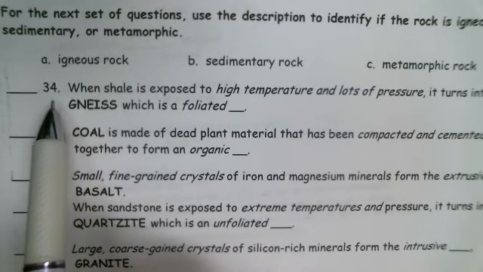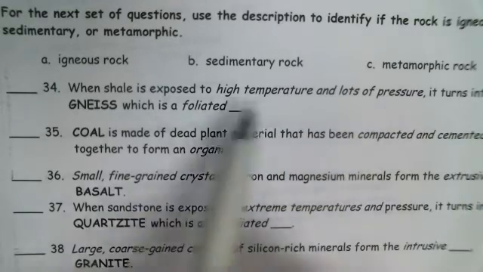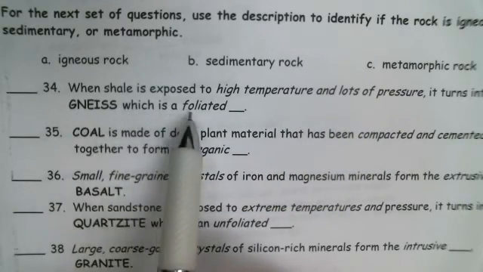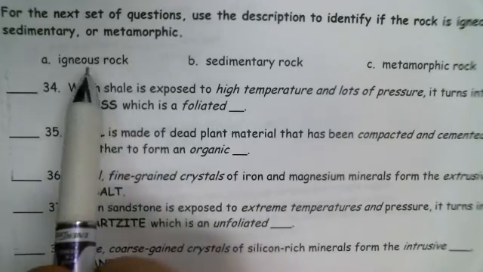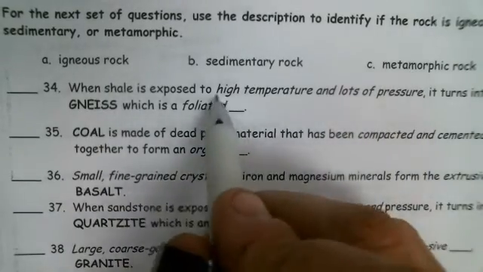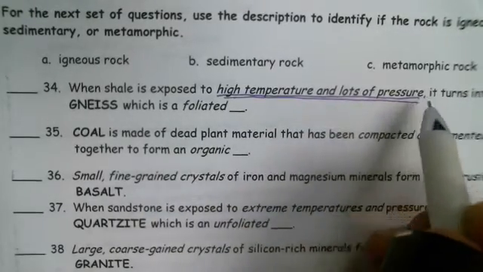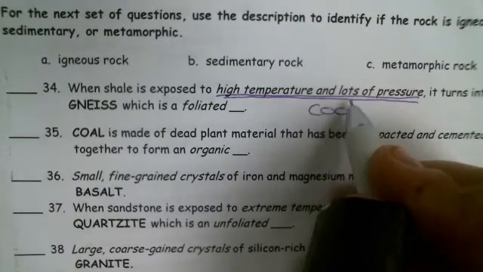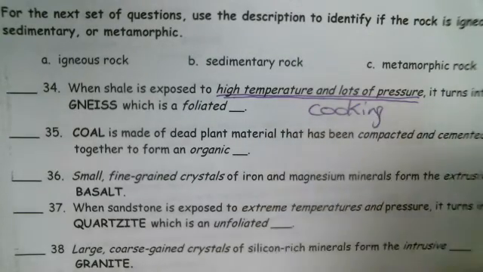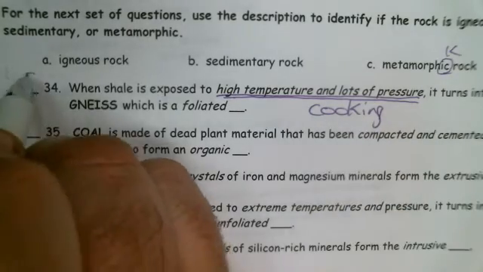Number 34. When shale is exposed to high temperature and lots of pressure, it turns into gneiss, which is foliated what? Is that going to be igneous, sedimentary, or metamorphic rock? Well, the key here is high temperature and lots of pressure. Whenever you see that phrase, that's like cooking the rock, and that's going to be metamorphic with a hard K sound at the end. So that's going to be C.